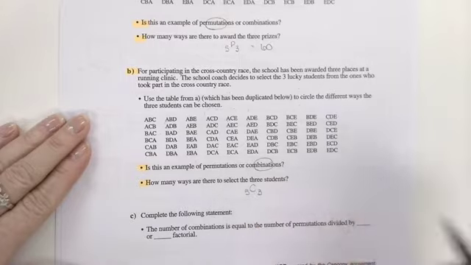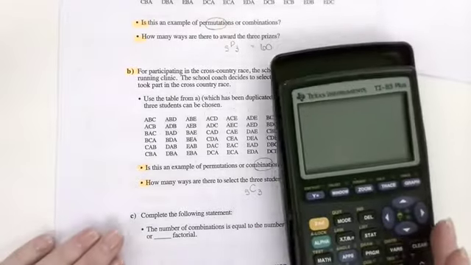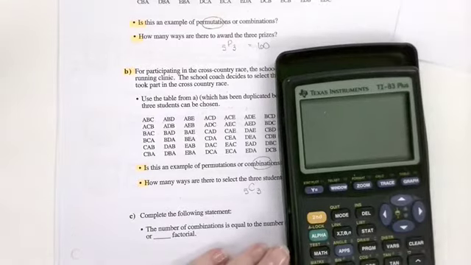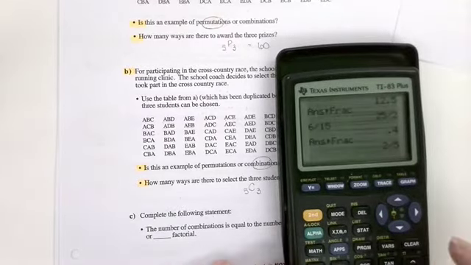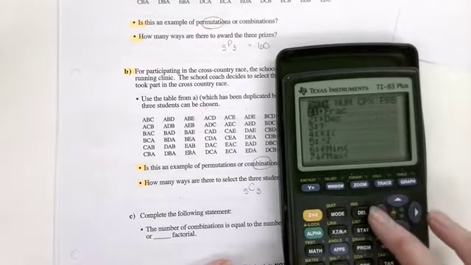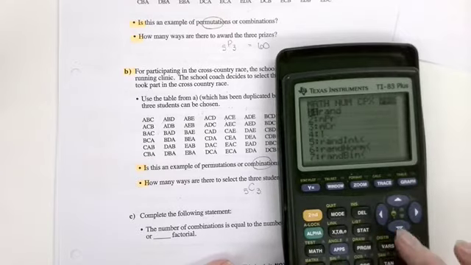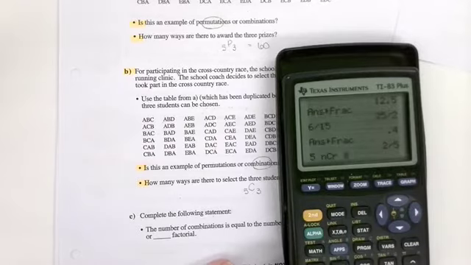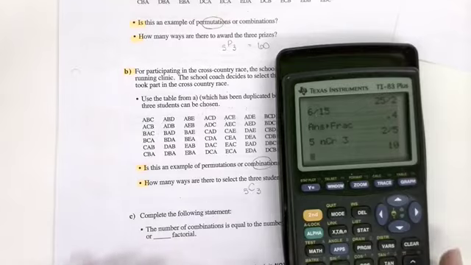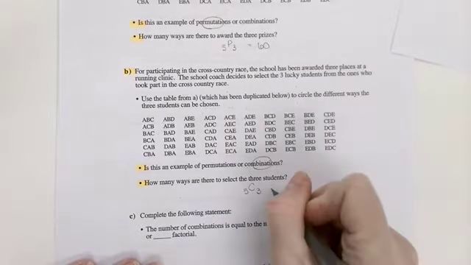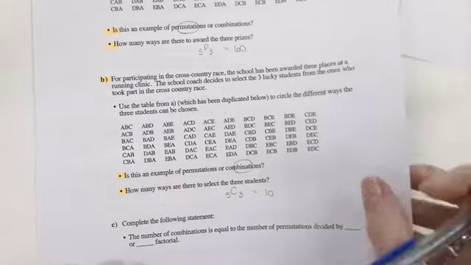So the C stands for choose, and you find it in the same location as you did the permute button. In fact, you probably saw it. So we're going to do 5, math, slide over to probability, and down to number 3, the choose. So 5, choose, 3, enter, and we get 10. So a big difference when order doesn't matter. There's a lot less options.